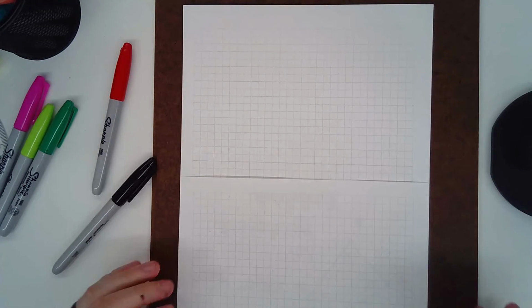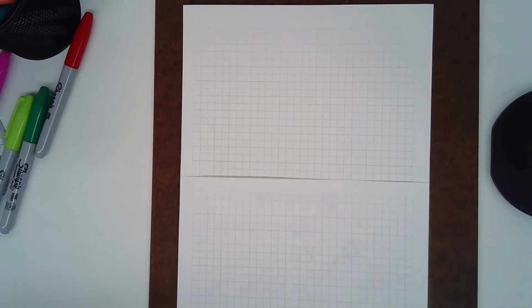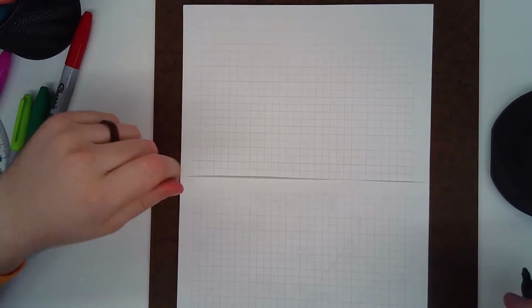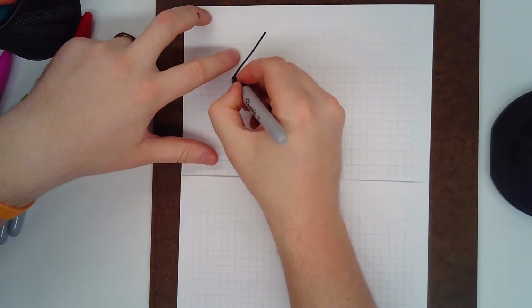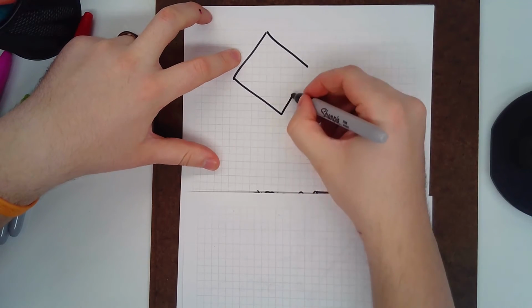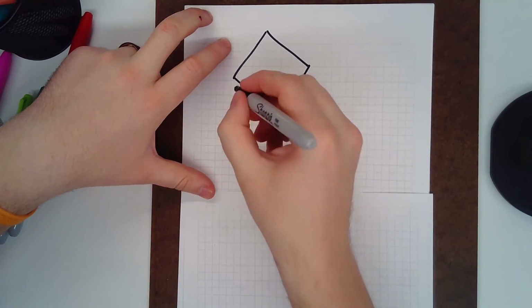All right, so what if we're given a quadrilateral and it's inscribed in a circle that I did not draw?